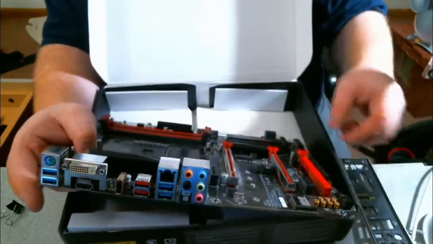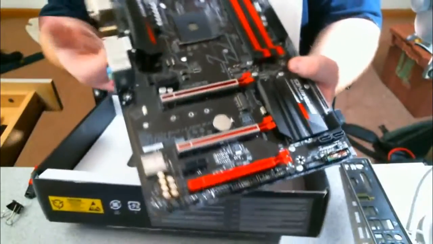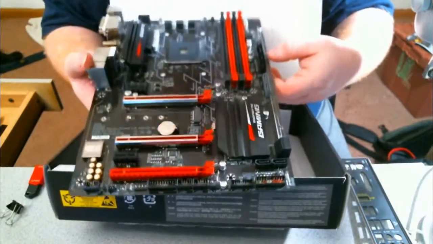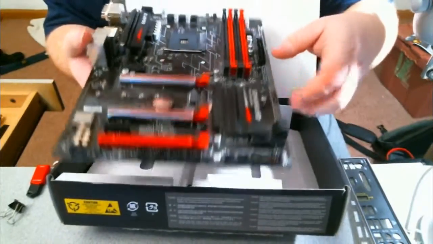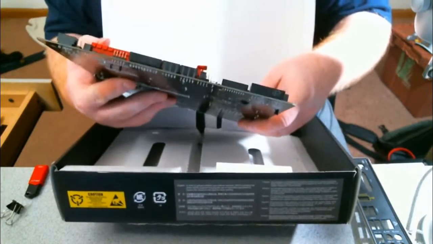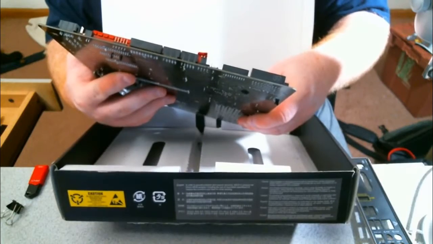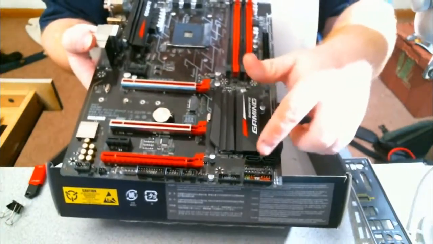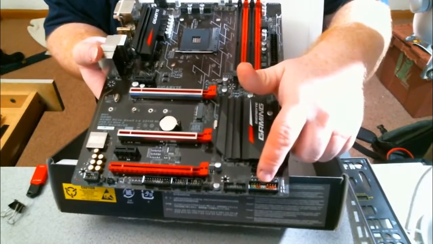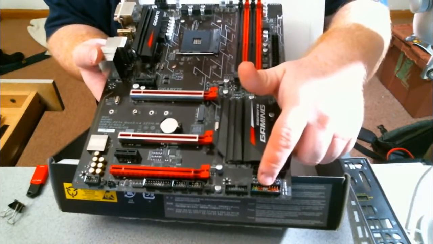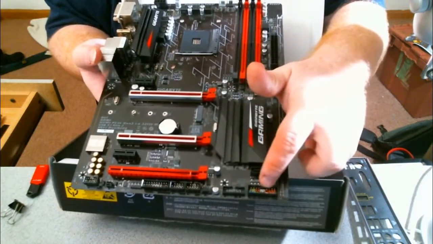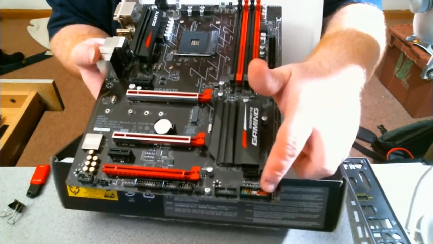Then of course on the flip side, you've got all these other connectors. Okay, let me just go through all of these in order. You've got the I/O, and you've got your front ports for your power button, your power LED, your reset button, stuff like that.